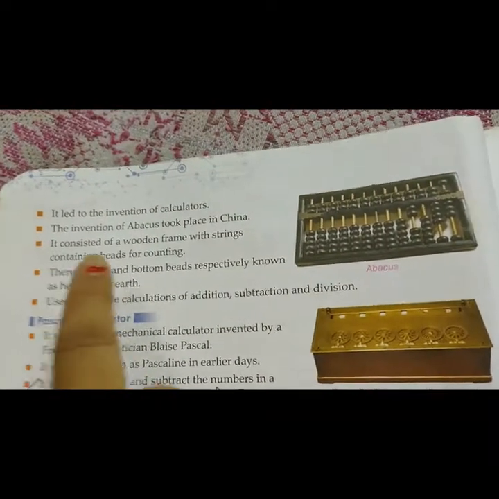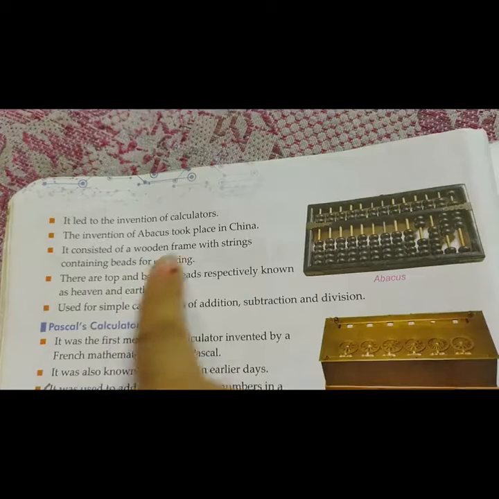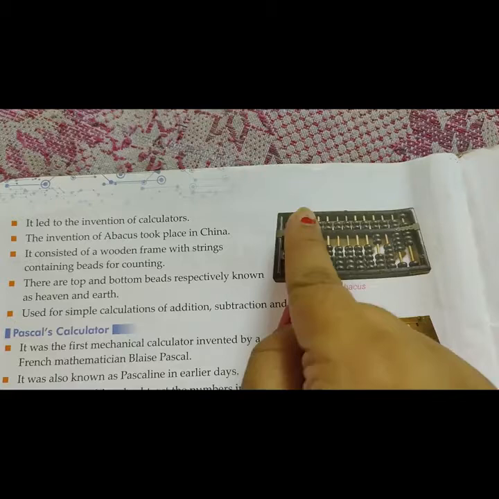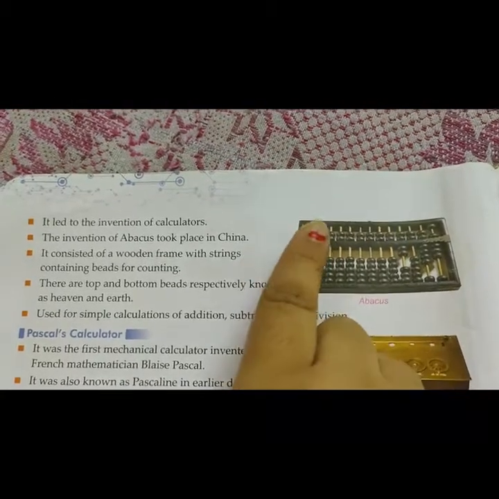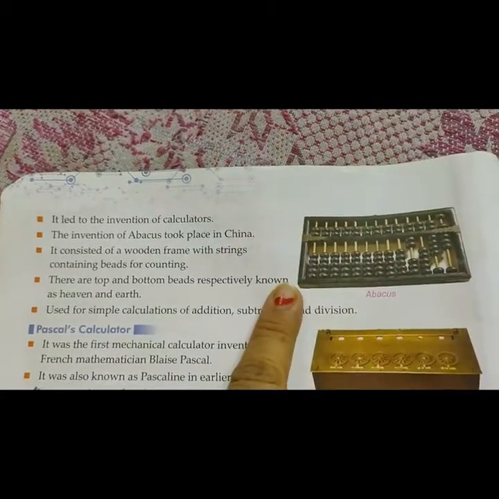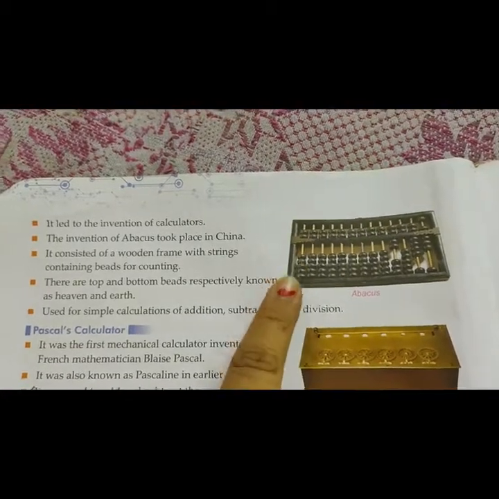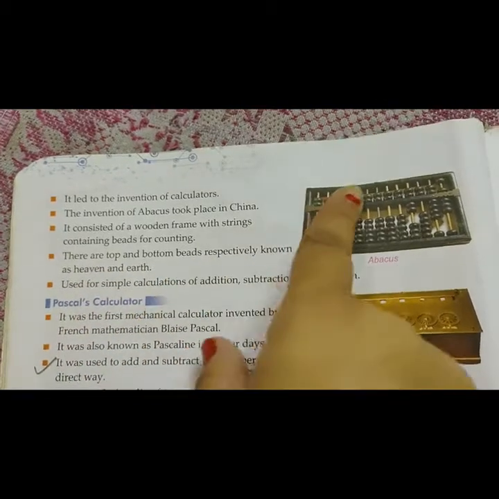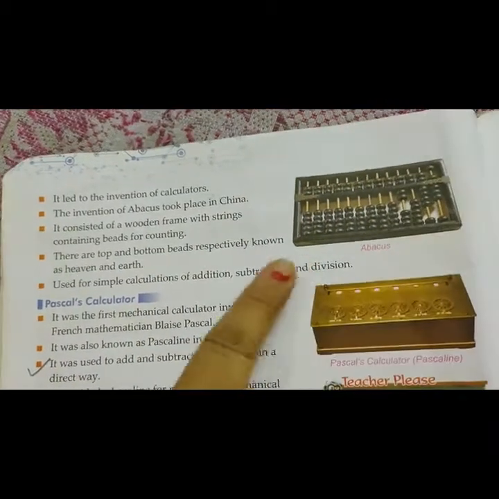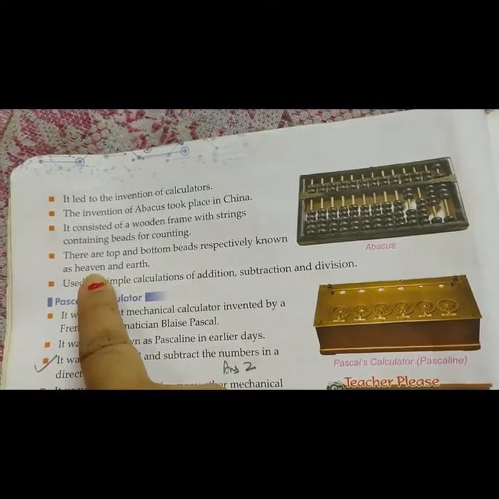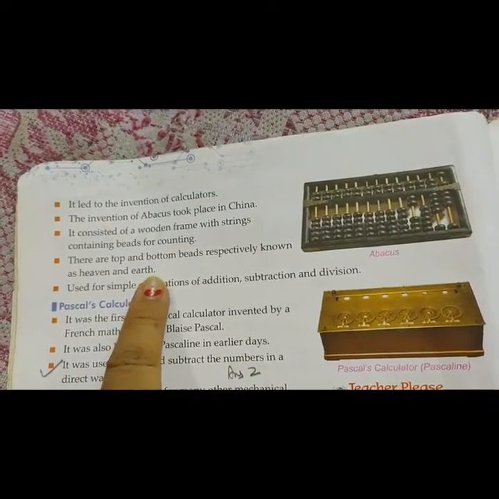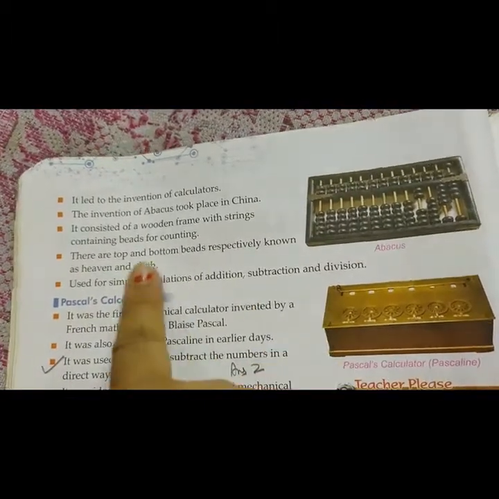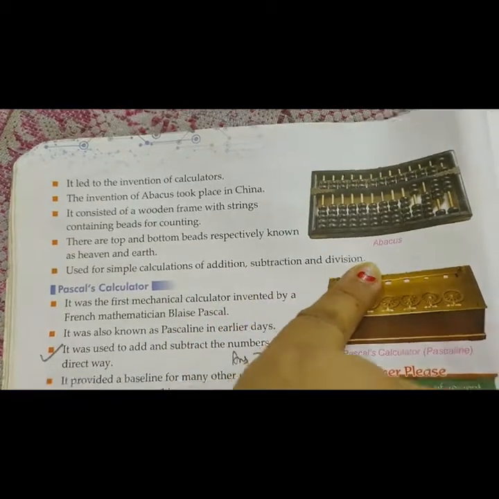This abacus has a wooden frame structure which has two parts, upper part and lower part. The lower part is known as earth and the upper part is known as heaven. I will show you this diagram in your WhatsApp group. You have to make it also. So there are top and bottom beads. These are top beads, these are bottom beads. The top beads are known as heaven beads and the bottom beads are known as earth beads. The abacus is used for simple calculations like addition, subtraction and division.